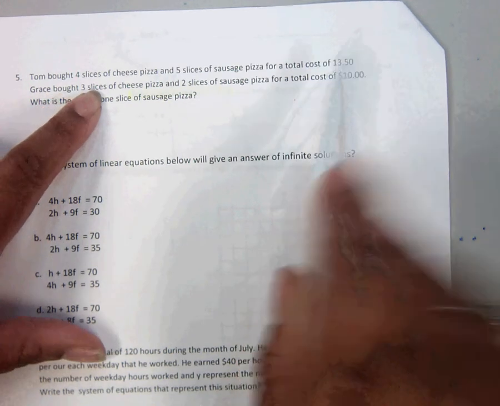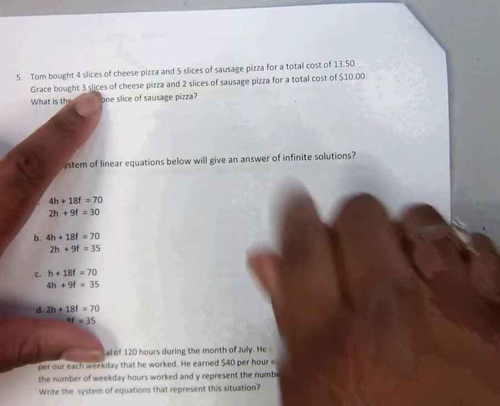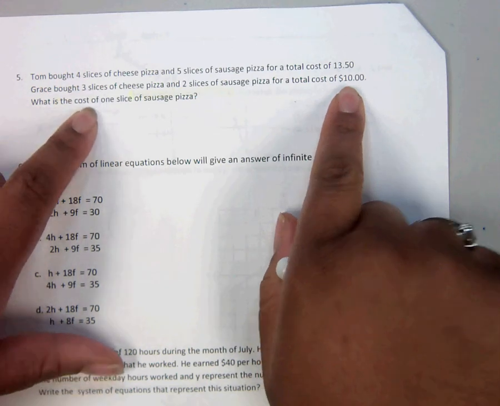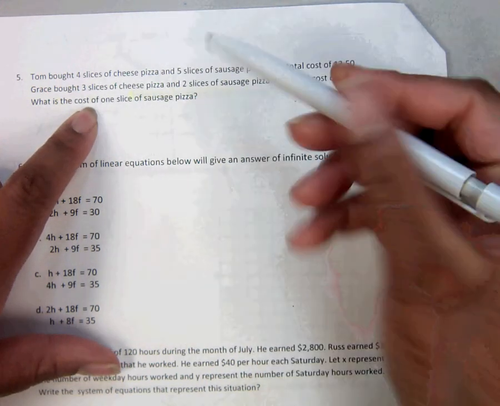Tom bought 4 slices of cheese pizza and 5 slices of sausage pizza for a total of $13.50. Grace bought 3 slices of cheese pizza and 2 slices of sausage pizza for a total of $10. What is the cost of one slice of sausage pizza?